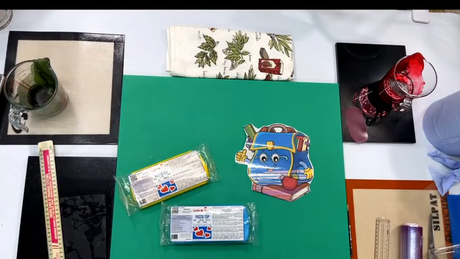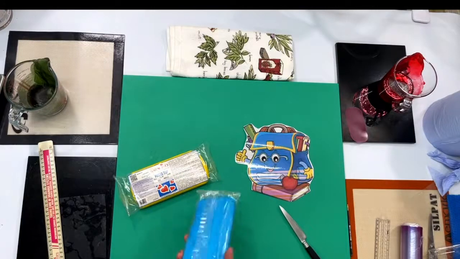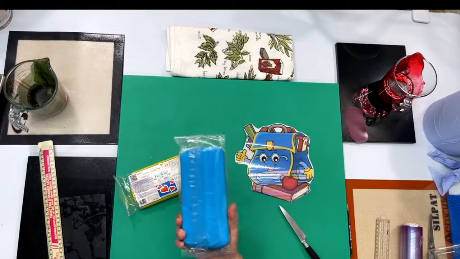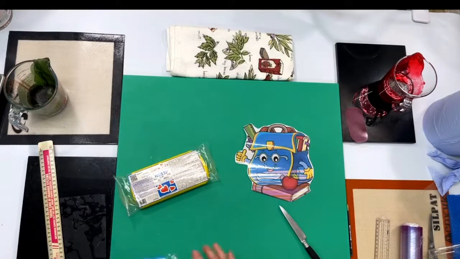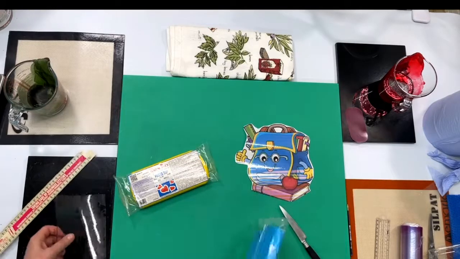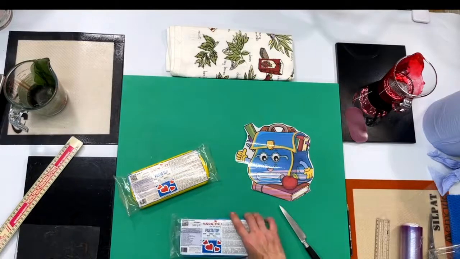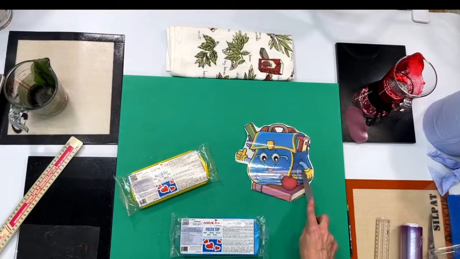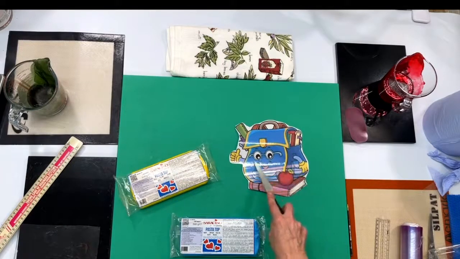And I'm using Saracino, but it's the pasta top, not the modeling paste. It's a type of fondant. It's great for covering. It can be rolled out very, very thin, but it also works for basic modeling, like in our case. Okay, so I have to make two small pieces.